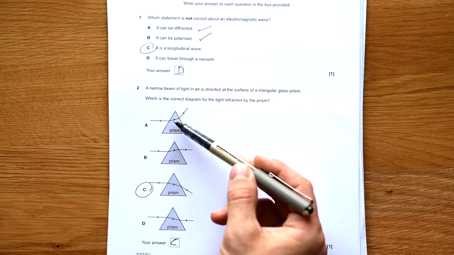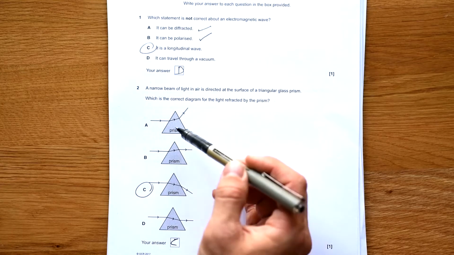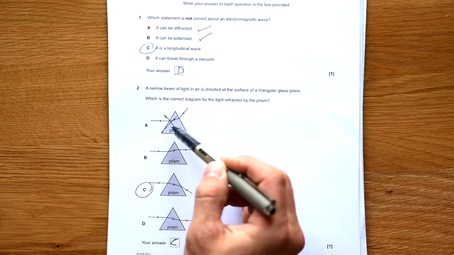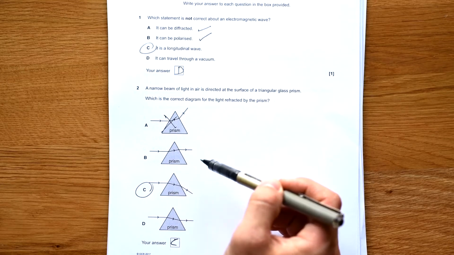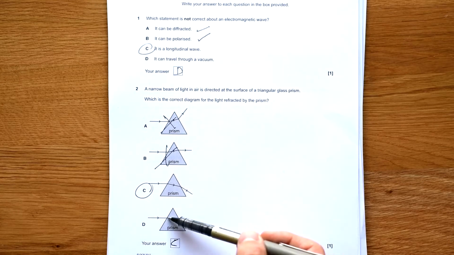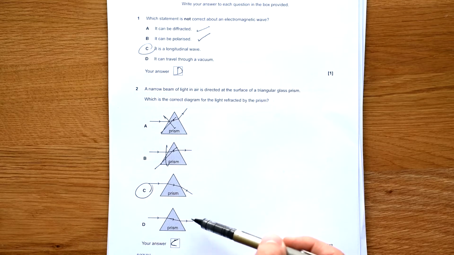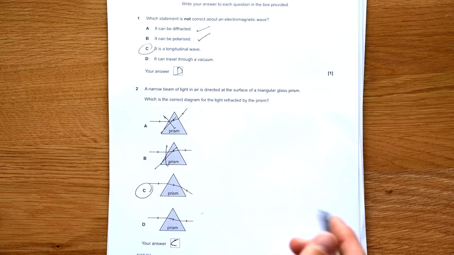As it goes in, it has to be refracted towards the normal. So it can't be this one here because that's getting it refracted away from the normal. And it can't be this one either. This ray here is being refracted towards the normal, but then it has to be refracted again away from the normal on the way out. But this one is being refracted towards the normal again, so it has to be C.